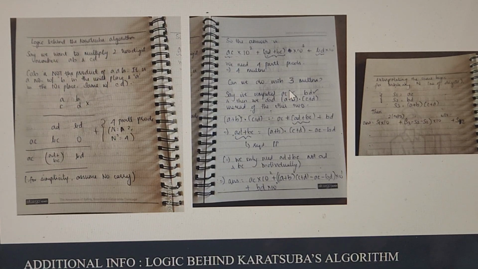Now you forget about Karatsuba, forget about divide and conquer, everything. This is pure math. So we need AC, we need BD, and then we need AD plus BC. So you actually need the sum of these two partial products. So it's okay if you don't know AD and BC individually, as long as you know the sum of those two, because that is what you need for your answer. So keeping that in mind, we are going to try a little bit of manipulation.